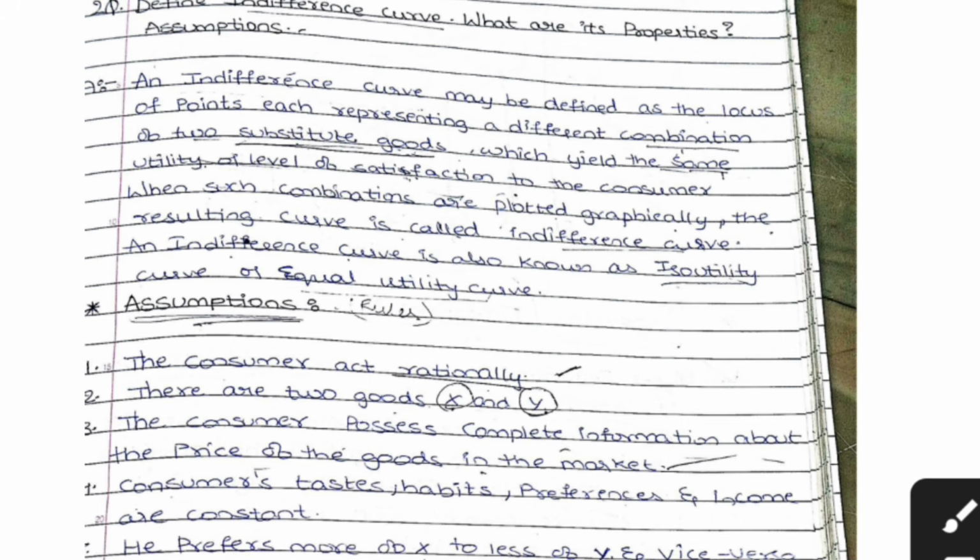For example, if you consume one apple, you will get 100 level of satisfaction. If you consume two bananas, you will get 100 level of satisfaction. Means one apple is equal to two bananas. It depends on the person, no? Like that, when you are substituting your commodities and you get the same level of satisfaction, that is called indifference curve analysis.